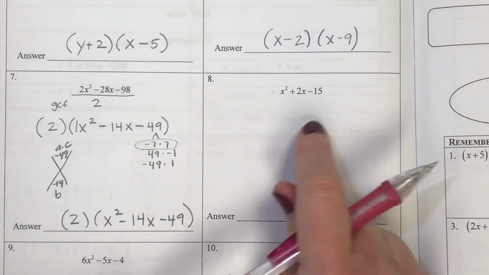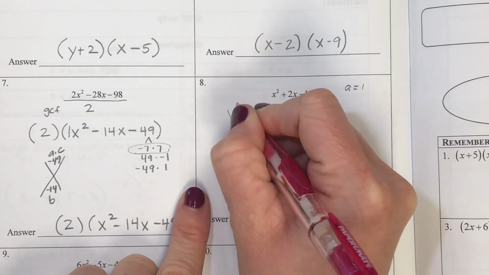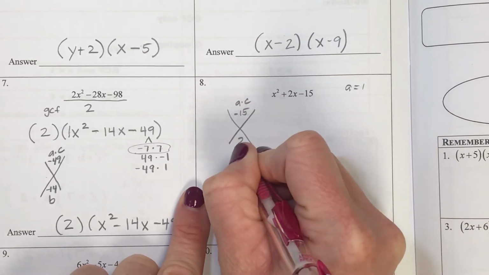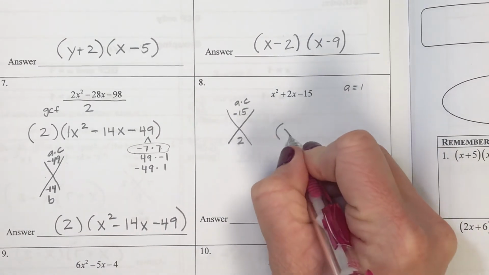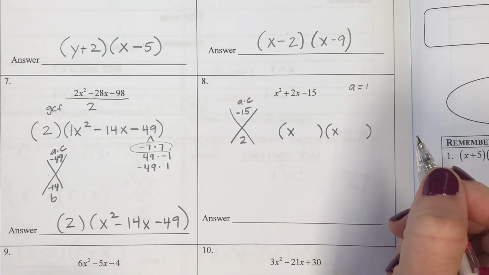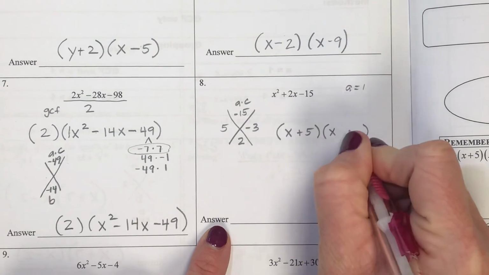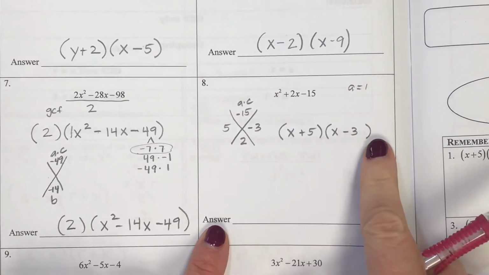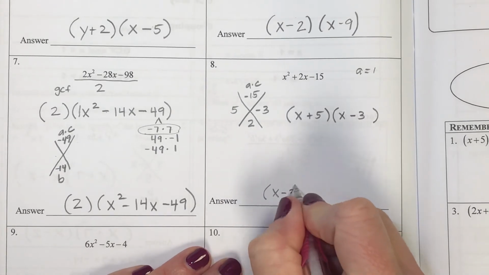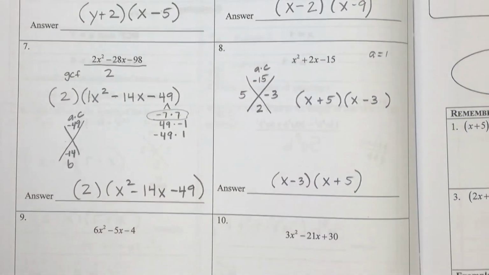Now for this one over here, I have my a equal to 1. So again, my a times c goes at the top, which is going to be negative 15, and my b goes at the bottom. What 2 numbers multiply to make negative 15 and add to make positive 2? It's going to be a 5 and a negative 3. Now again, the order of what you write these in totally doesn't matter. You could have said a negative 3 and a positive 5, and so either way, those are correct factors.